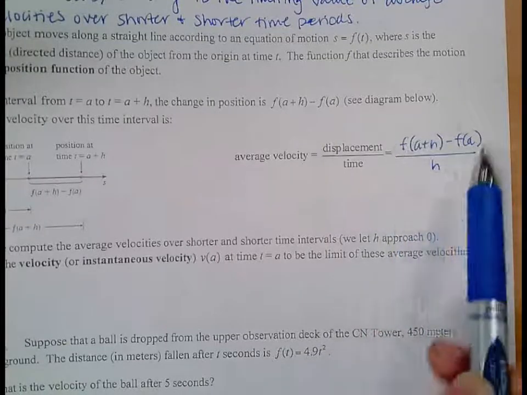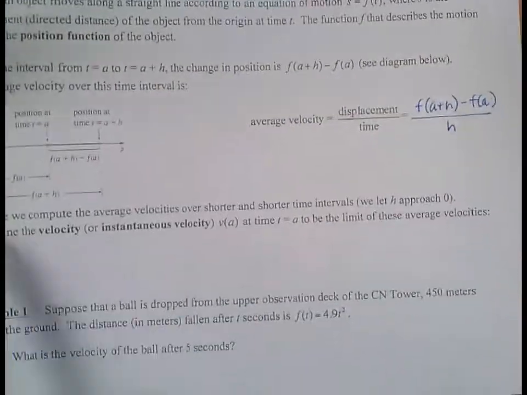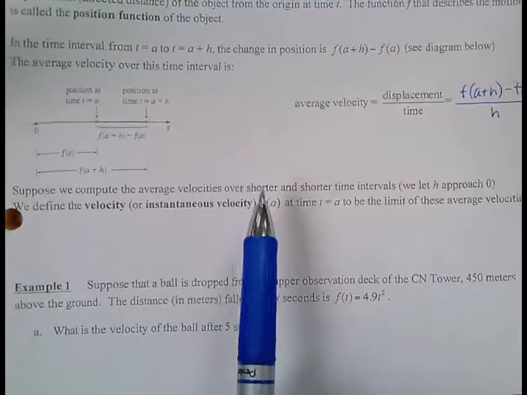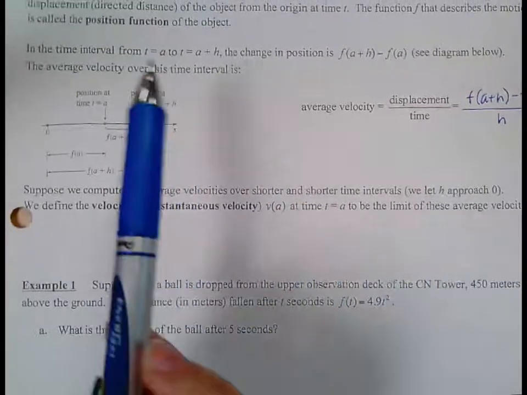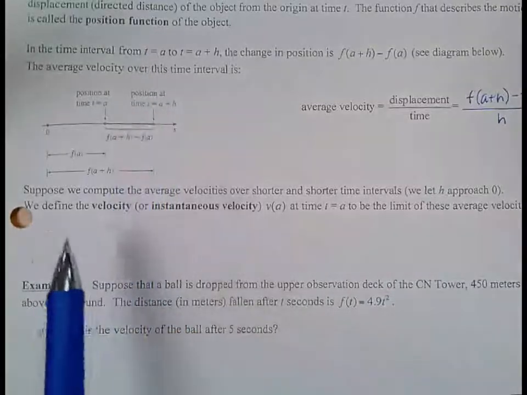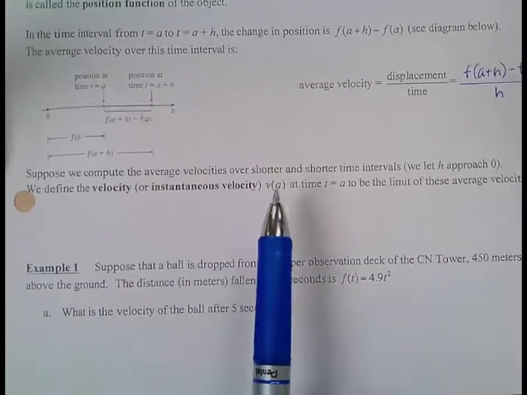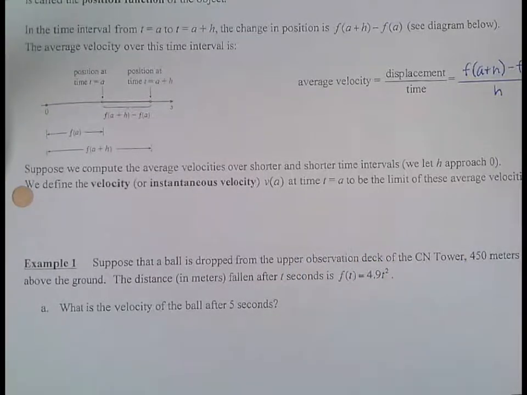This should look familiar to you. This was the slope of a secant line. So if we compute average velocities over shorter and shorter time intervals, meaning we let h approach 0, because your x values would approach a, we define the velocity, or instantaneous velocity, v of a, so at time a, to be the limit of the average velocities.